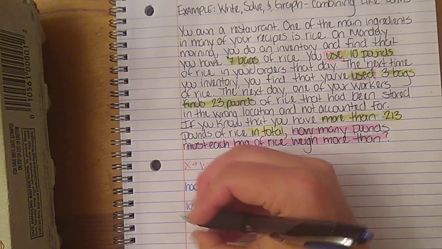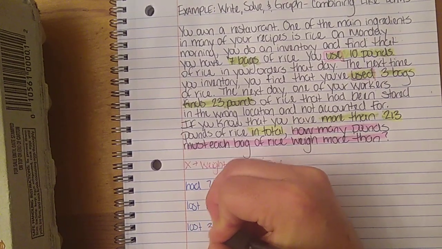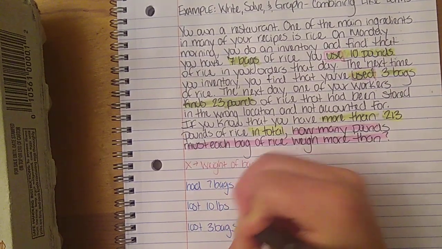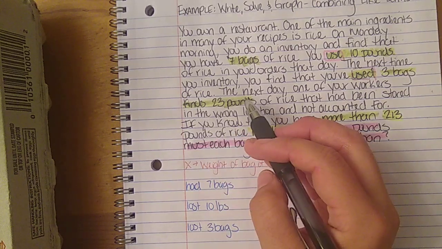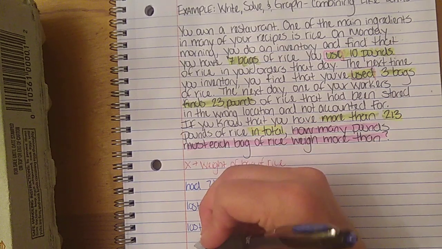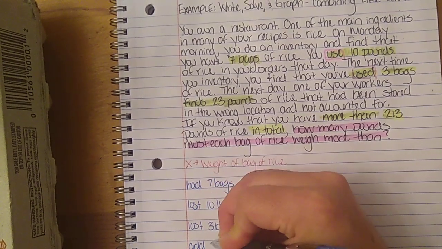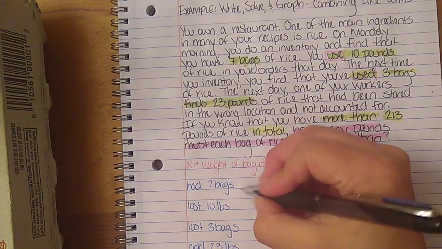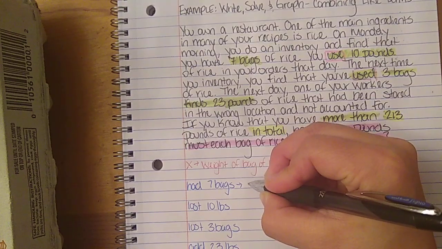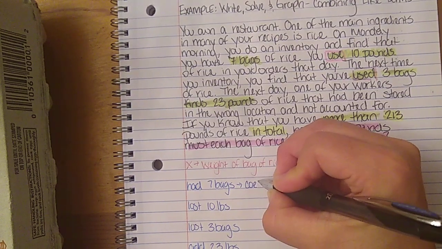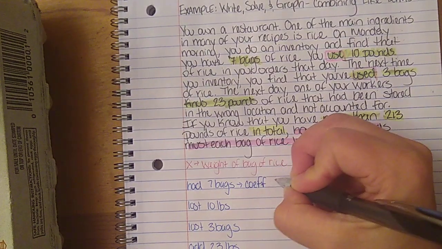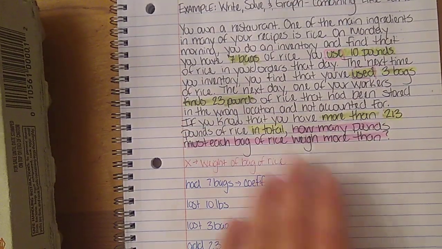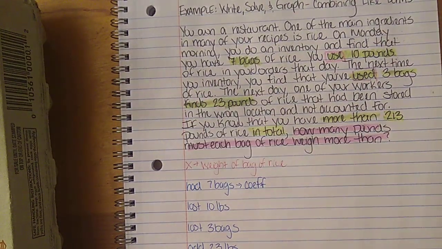We used 3 bags, so we lost 3 bags, that's going to be a subtraction. And we found, so that's added, 23 pounds.